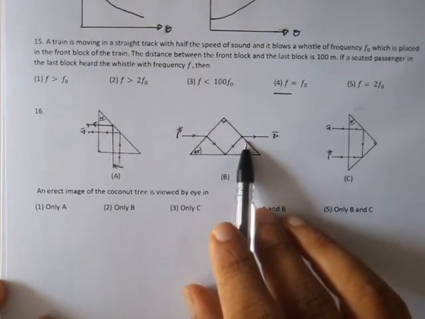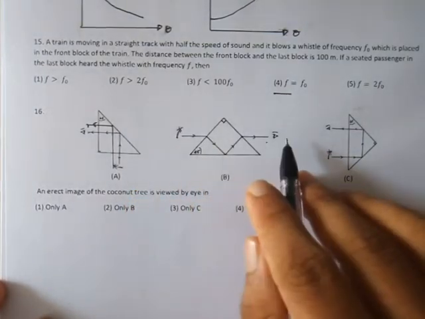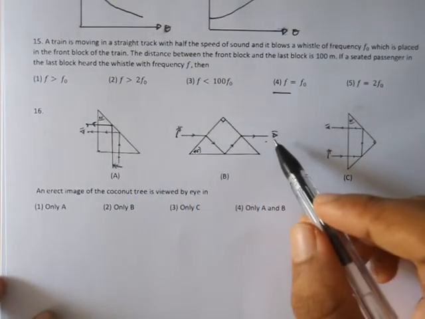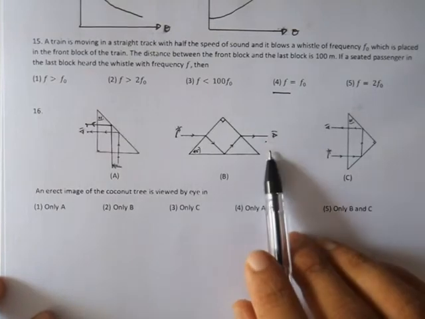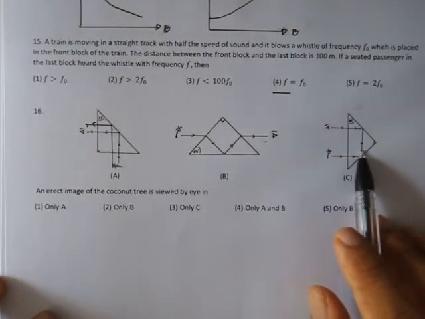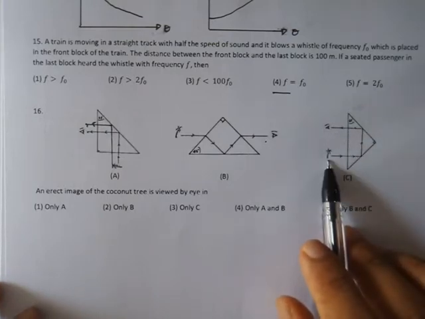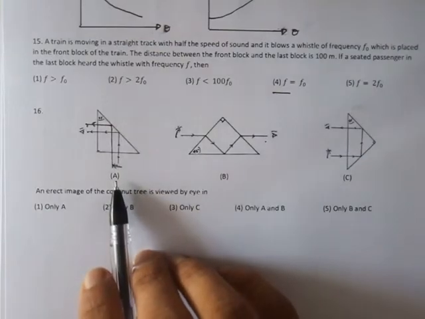And again it comes to here, so the top comes to the bottom, so we don't get an erect image, it is inverted. Similarly, if I consider here, this one will come like this, and this, and again come down, so this one is also inverted. So the answer is A.